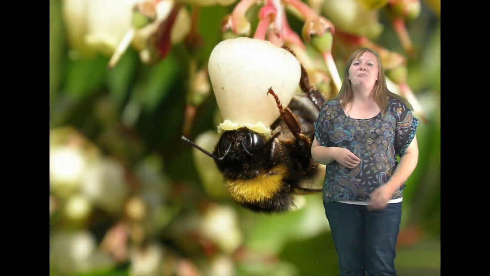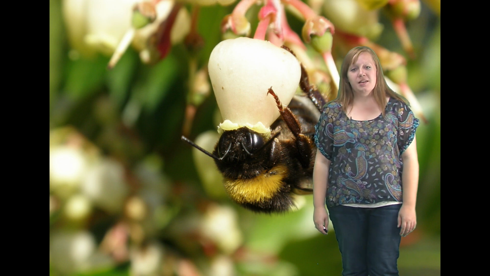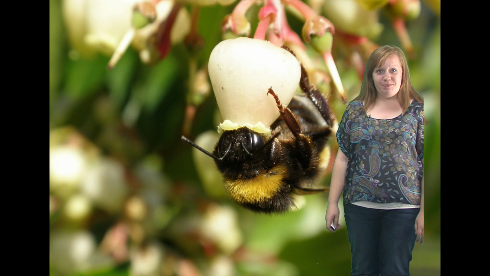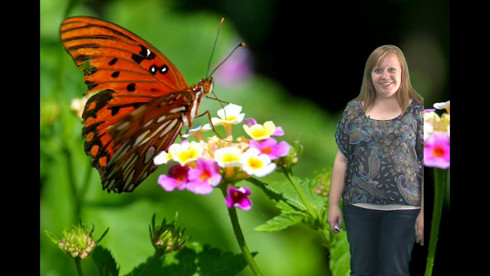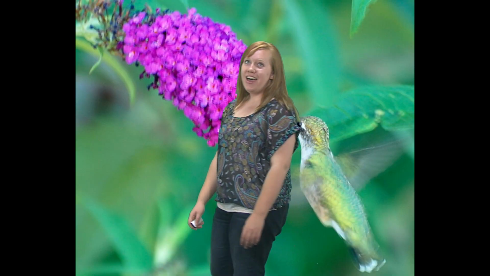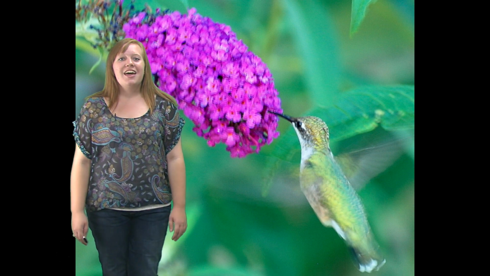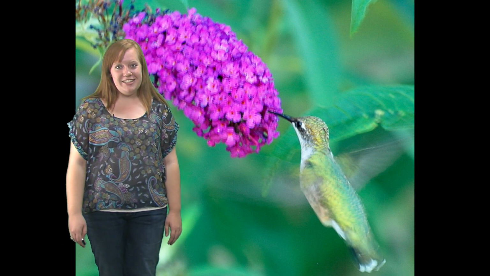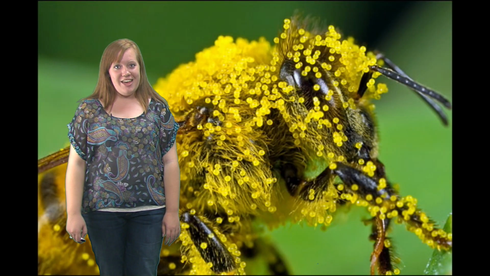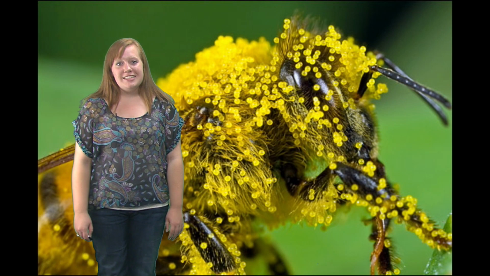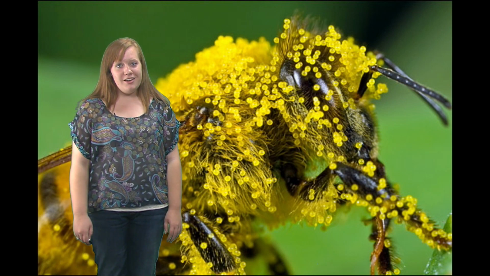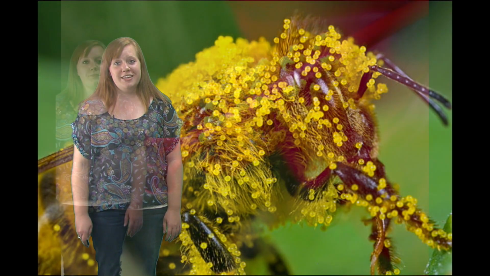All right. Pollination can occur in several ways. People can transfer pollen from one plant to another, or animals such as bees, butterflies, flies, bats, or hummingbirds pollinate plants accidentally. They are not trying to pollinate the plant. They are usually just trying to get food. The animals rub against the stamen and get pollen stuck to themselves. When they continue to another flower to feed, the pollen rubs off on the new plant's stigma.